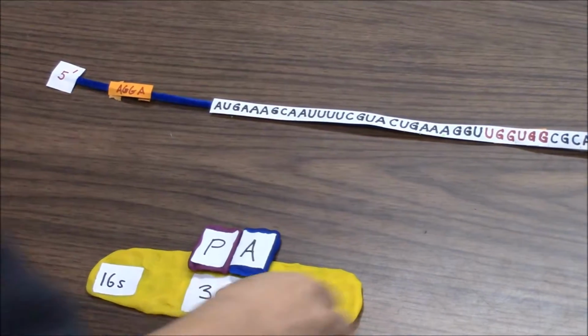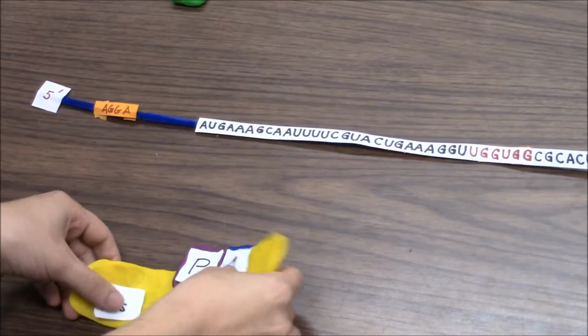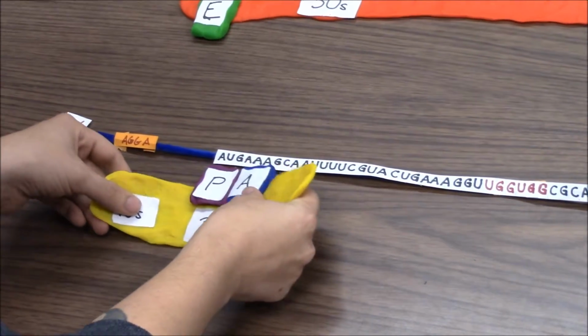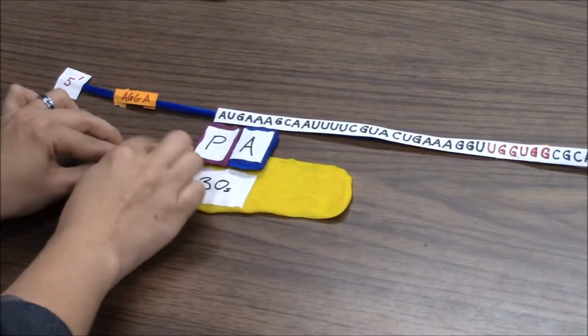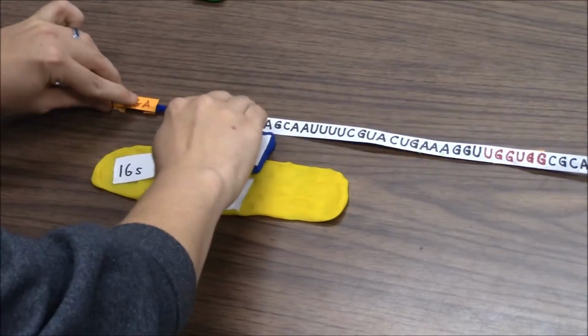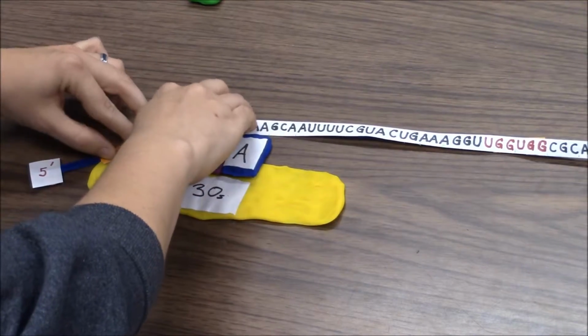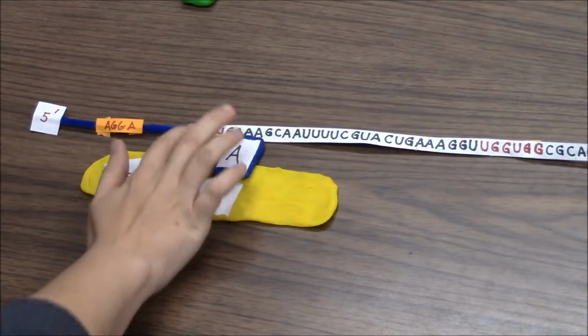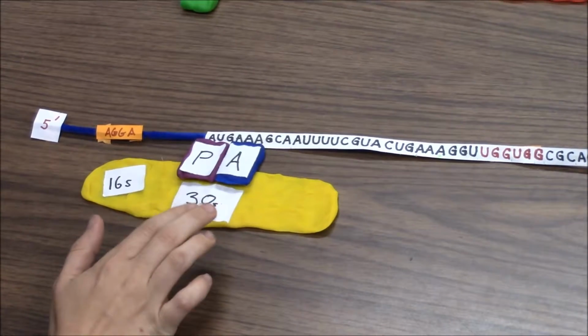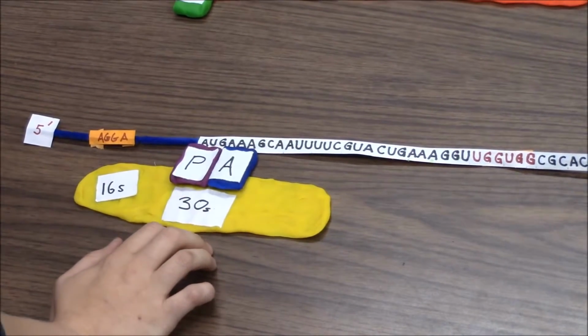Okay, so for initiation, the first thing is the 30S subunit is going to come in and bind at the AUG site with your P site. The 16S subunit of the 30S will bind to the Shine-Dalgarno sequence, which is an AG-rich sequence upstream of the AUG. This will help selectively bind to this AUG site.